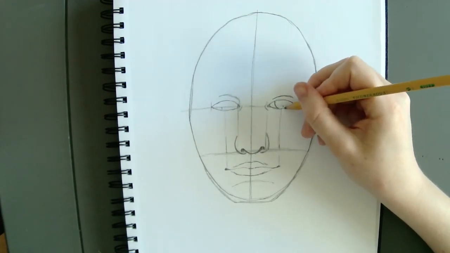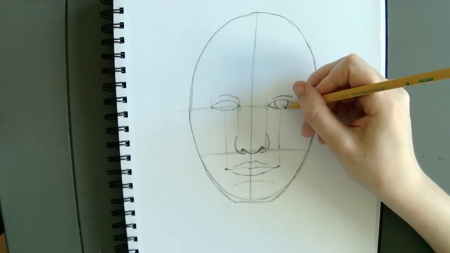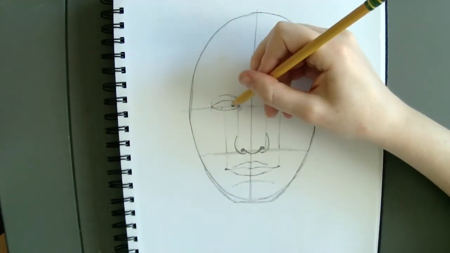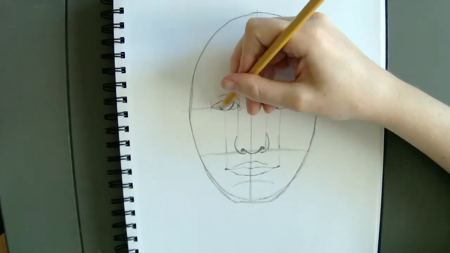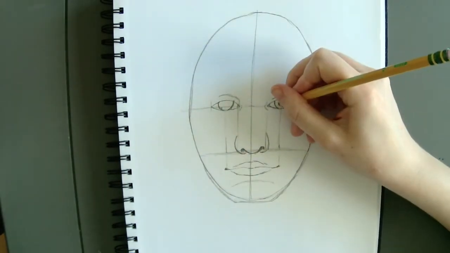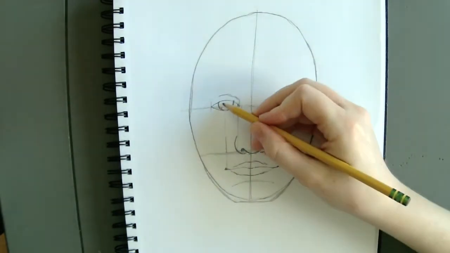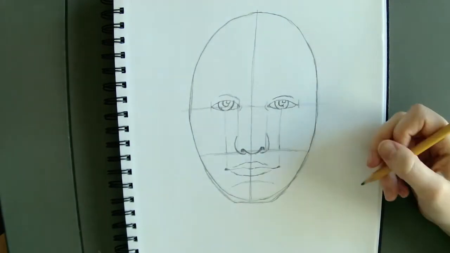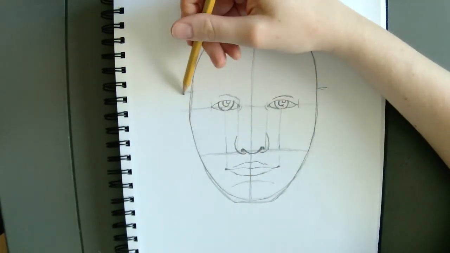And then I'm adding the circle for the colored part of the eye, which is called the iris. And a reminder from last week's video, this iris is a perfect circle, but unless the eye is open really, really wide, you can't see the top of the circle because the eyelid covers it up.